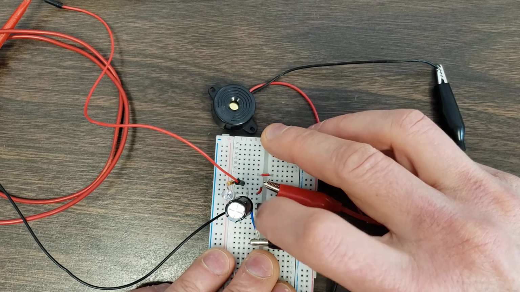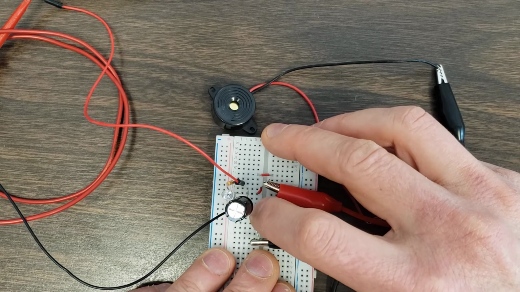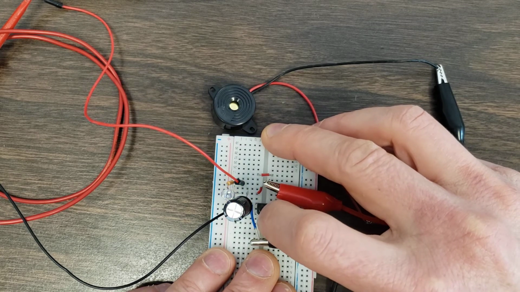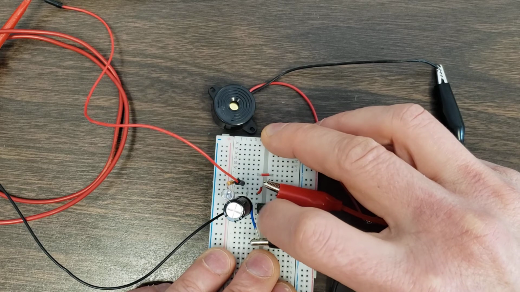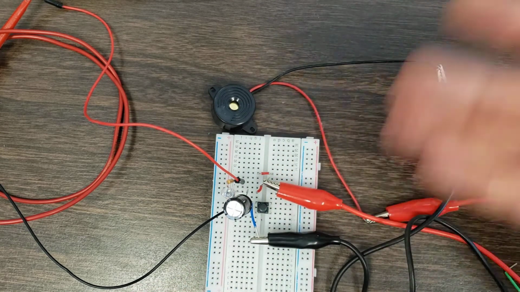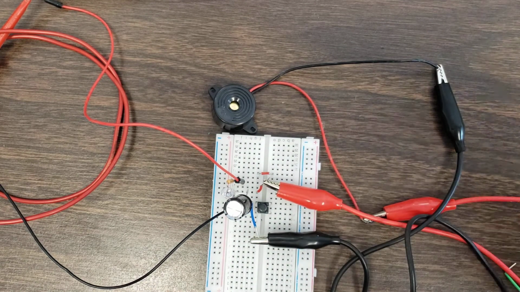Well, even going so slowly, it's difficult to determine. And so this is just an illustration.